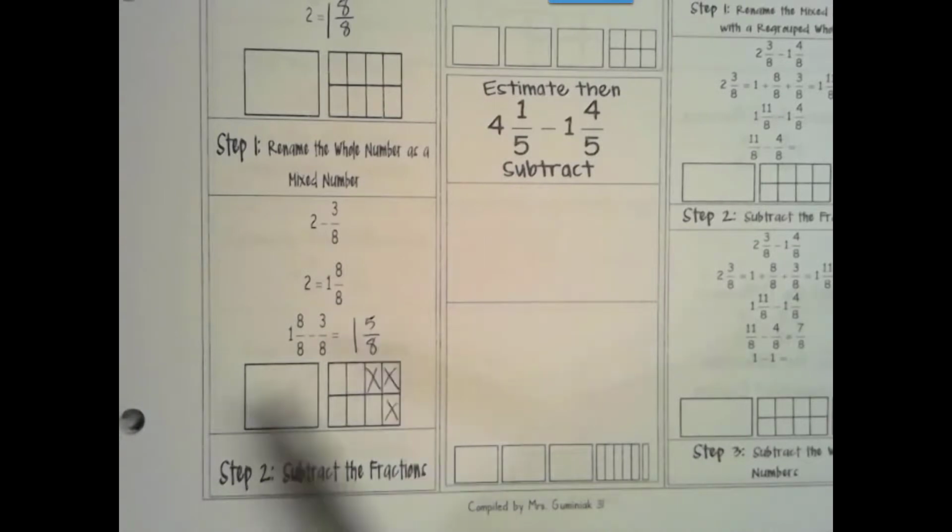So this is nice. My answer is already a mixed number. If I needed an improper fraction, I could get one, but the mixed number is usually most useful for whatever we need in 4th grade, so we want the mixed number.